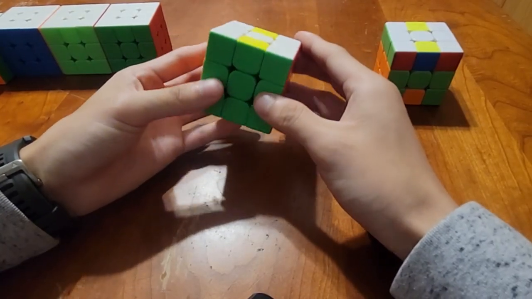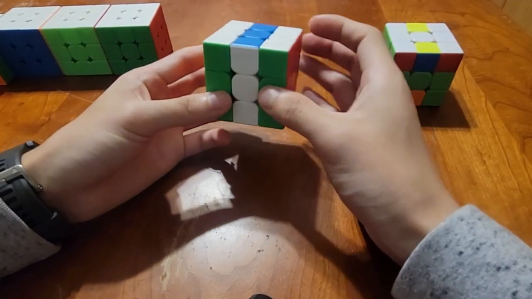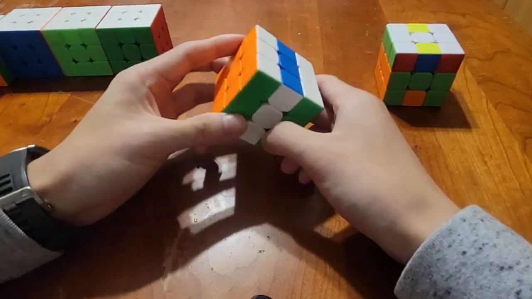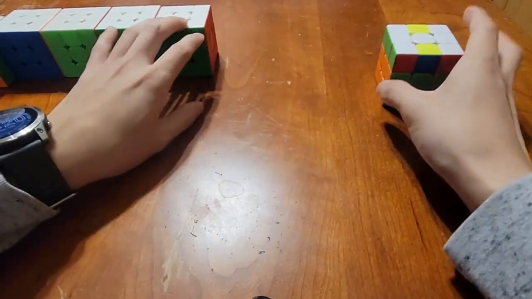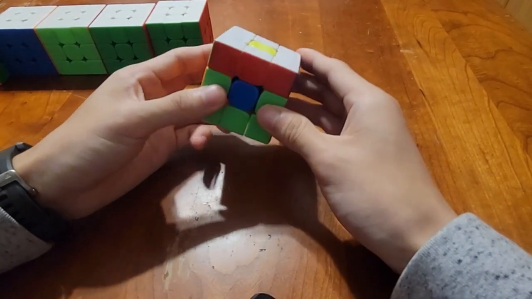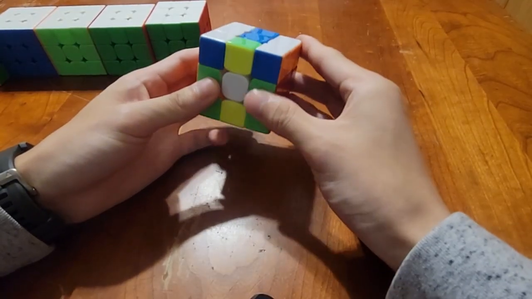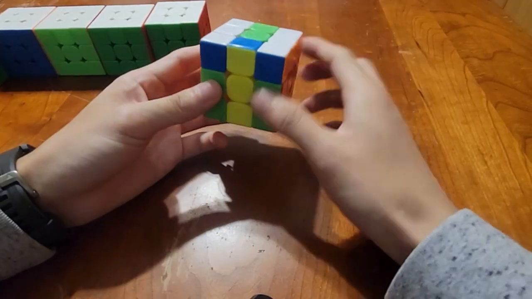And then here you want to do M prime, U2, M2, U2, and then just finish. Here's the same thing: M2, U, and then M prime, U2, M2, U2, and then just finish.